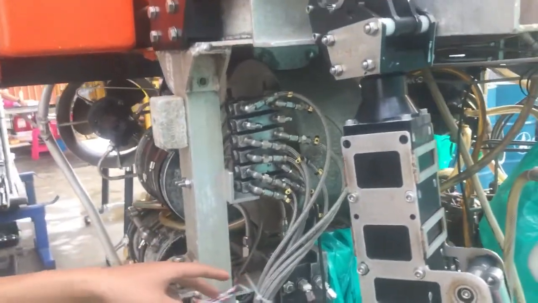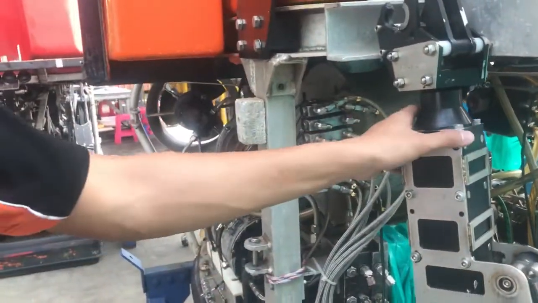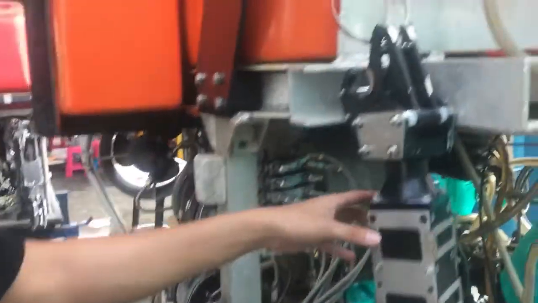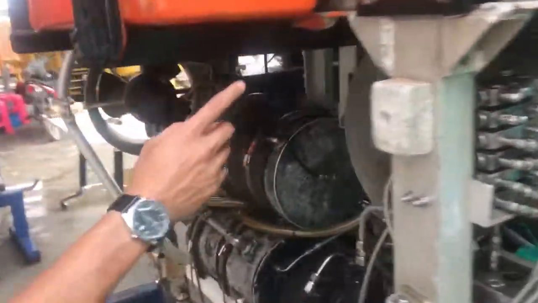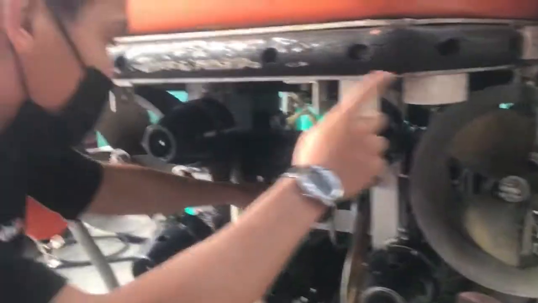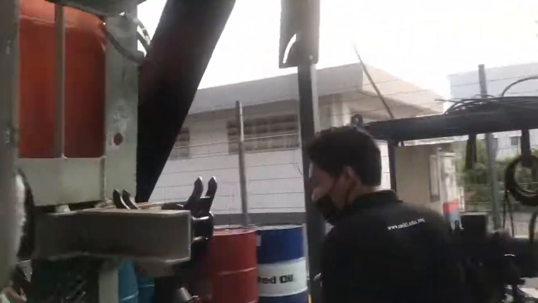The HCU is for manipulators and pan and tilt. Then it will go to the TCU to control thrusters, and then it will go back to the main compensator.